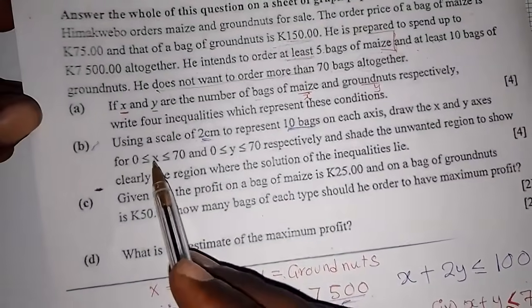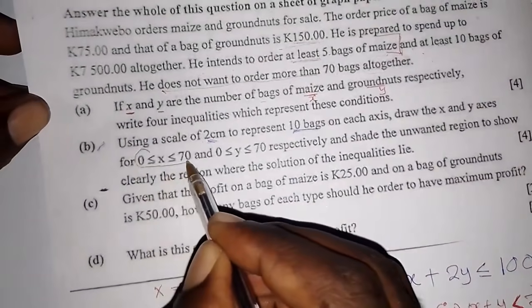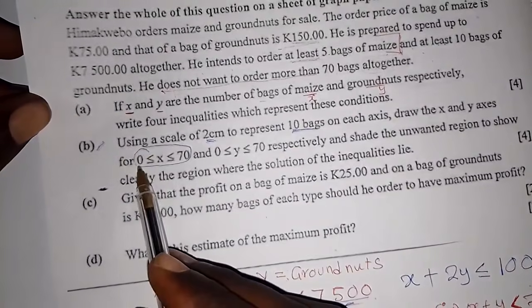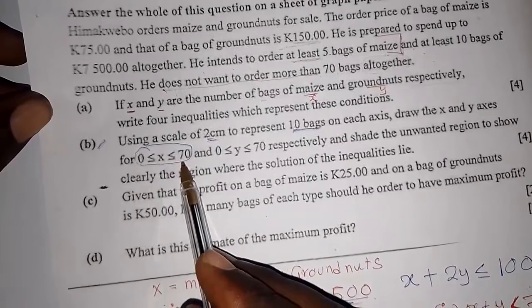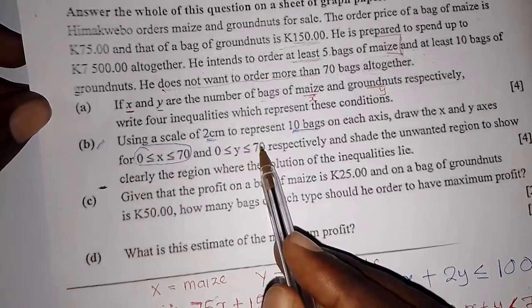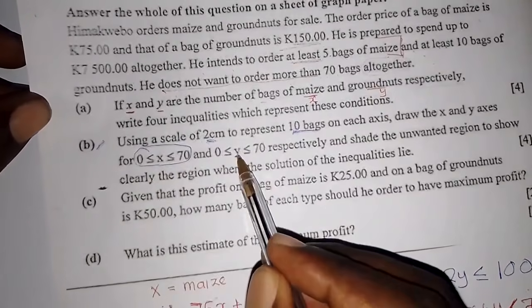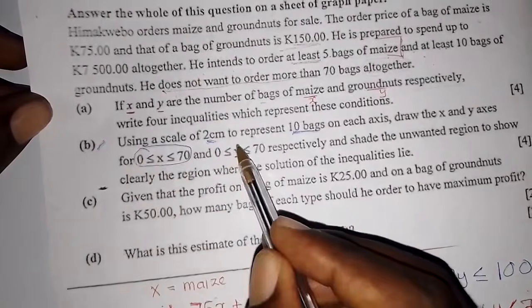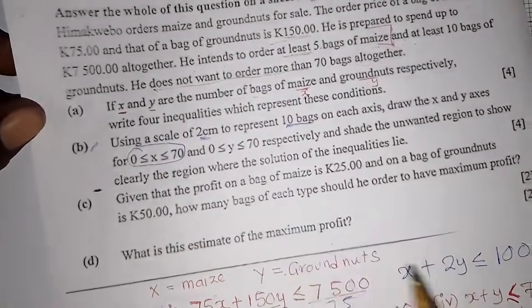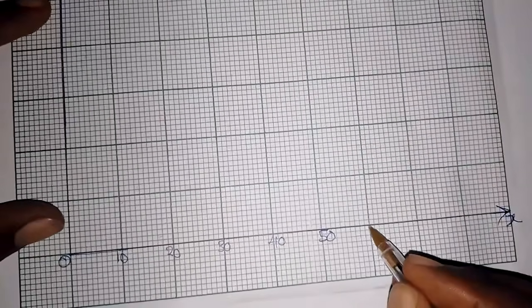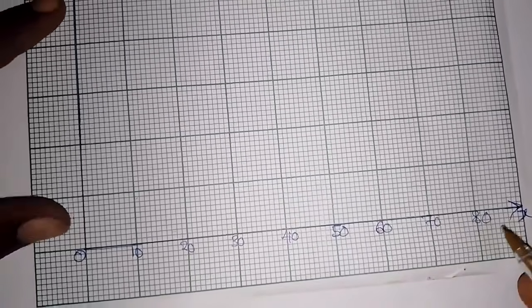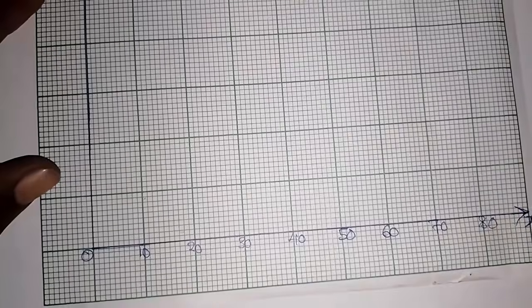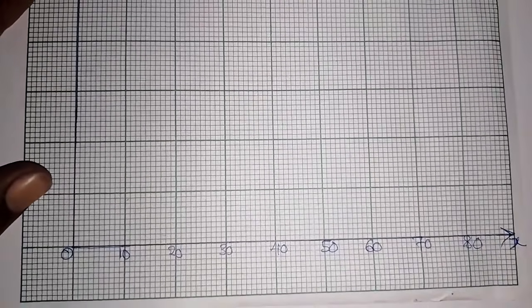So I check before I proceed. I check x. These are important. They are telling me how the graph should end. So the graph should be from where to where? From 0 to 70. Even 0 to 70, y. So here there is x, here there is y. So x runs from 0 to 70, even y 0 to 70. So 60, 70, 80. There is no problem. Even if I exceed, there is no harm.